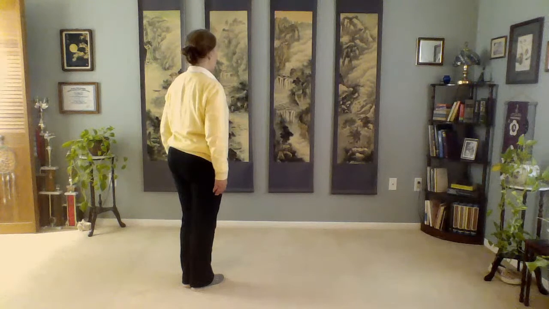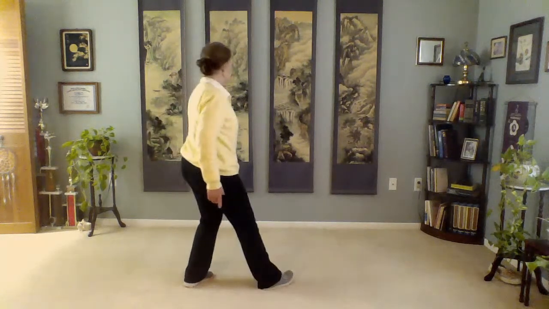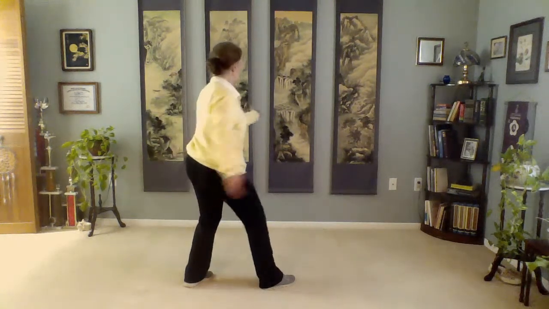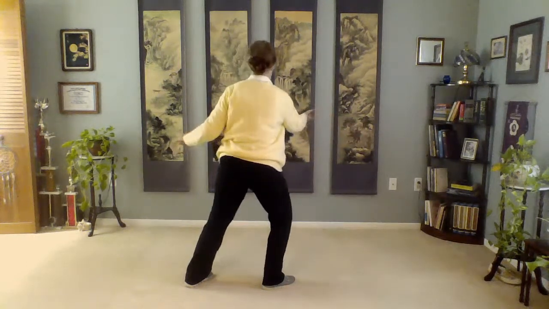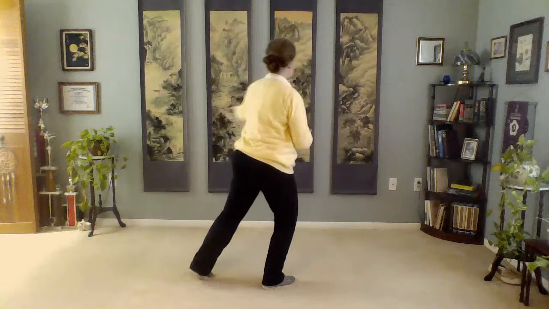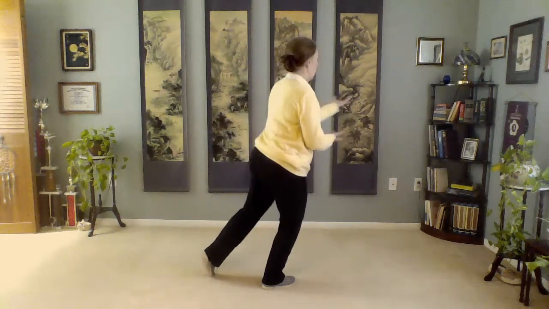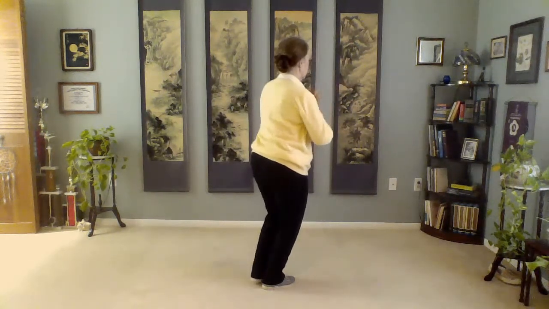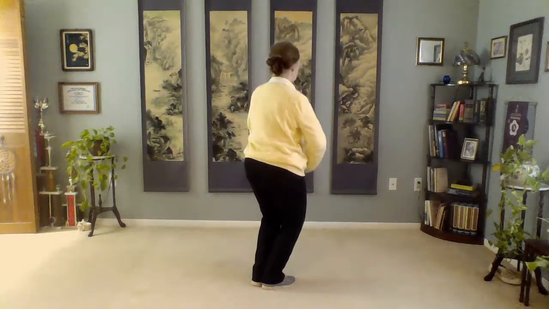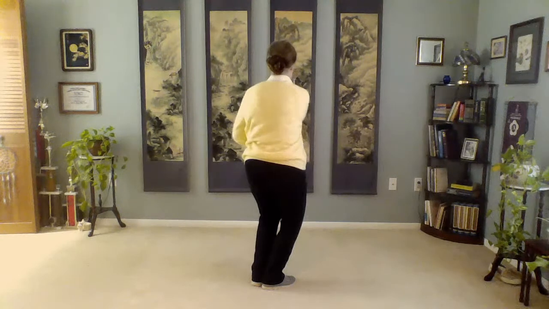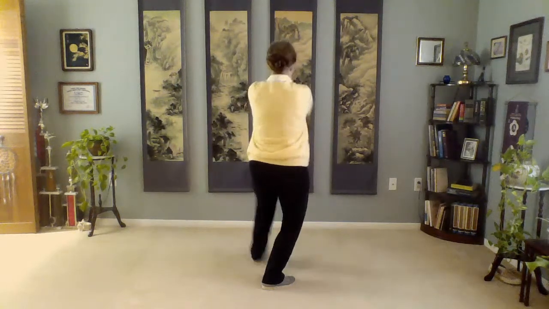Step out with the right. Come up with the left. 1. Transfer the weight. 2. Right comes across. Left comes back across. 3. Both hands hold fist. And close to the lower Tian. 4, 5. Tron, Drill, Tron.